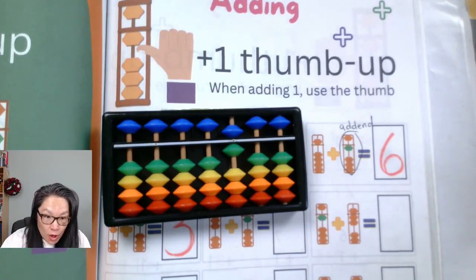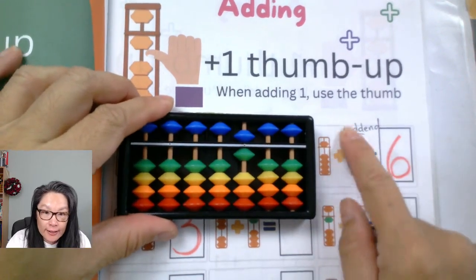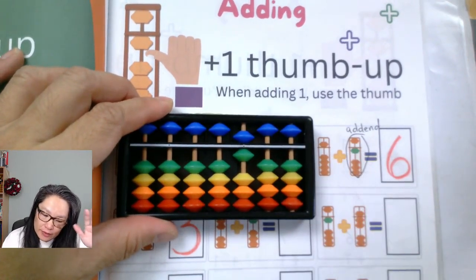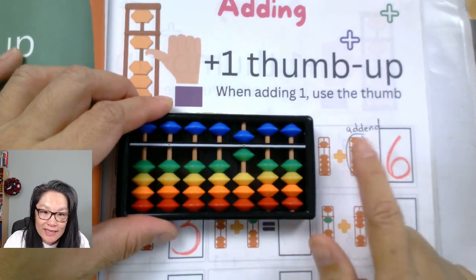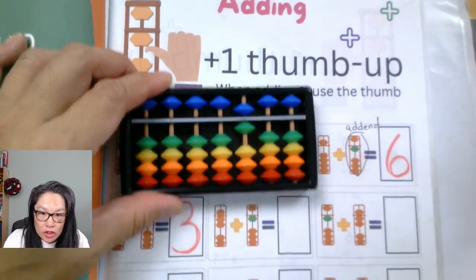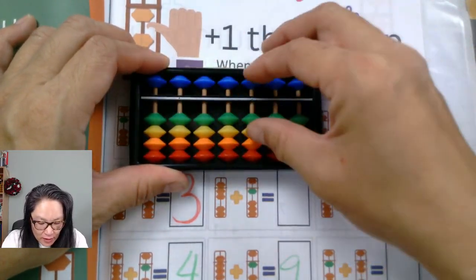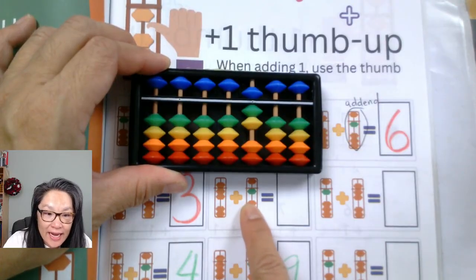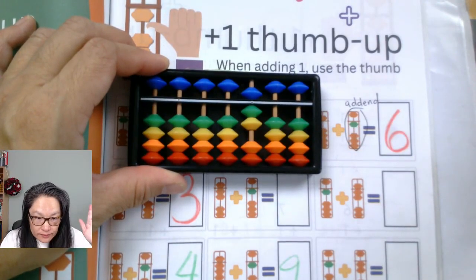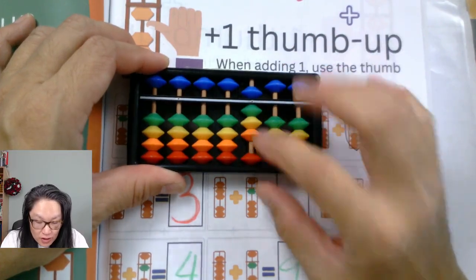So what are we doing? We're learning and changing our mind a little bit. We're doing a mind shift to look at the add-in and not the result. So again, here's my question. My question is 7. If I have 7 on my abacus, can I add the 1? Can we do it? Yes, we can. So we're going to add the 1.